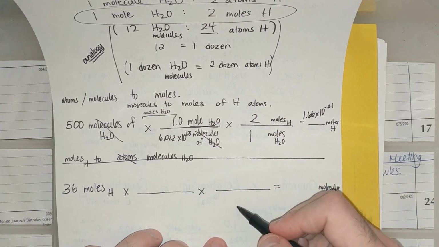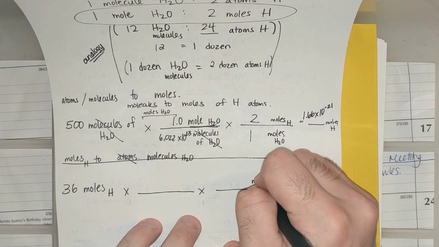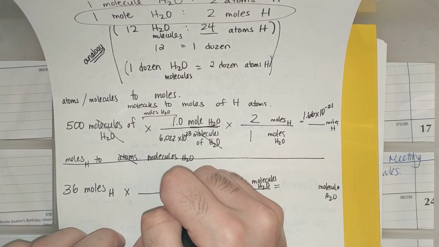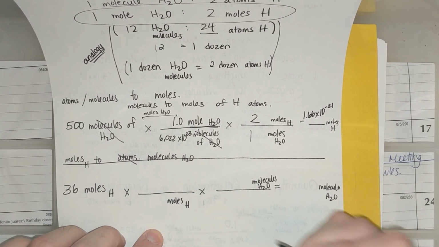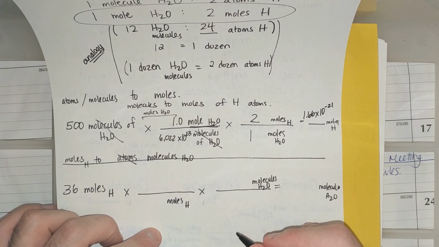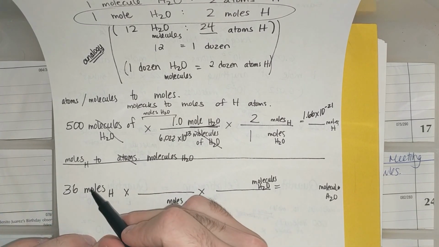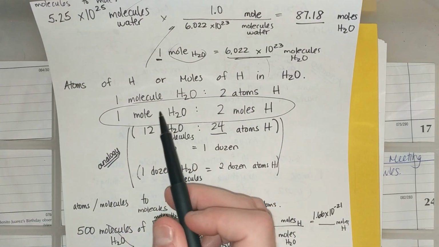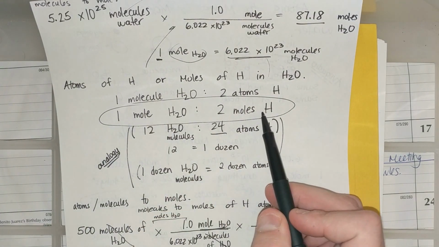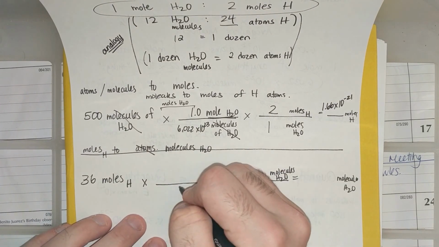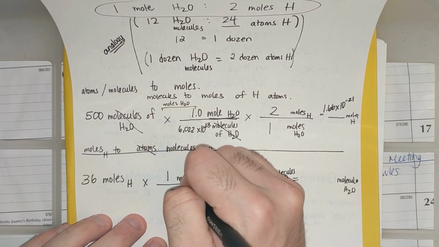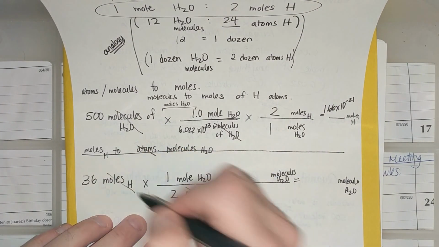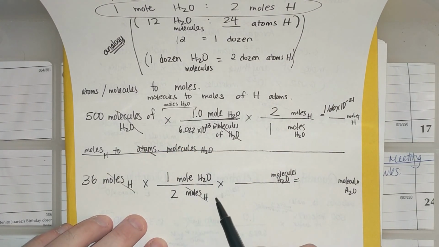And so as far as units needing to cancel out, I know I want molecules of water on top here, and I know I want moles of H on the bottom here. So I could relate moles of H to water, right? I know that for every 1 mole of H2O, there are 2 moles of H. So 2 moles of H, 1 mole of H2O. And these two units will cancel out, and I'll be left with moles of H2O.